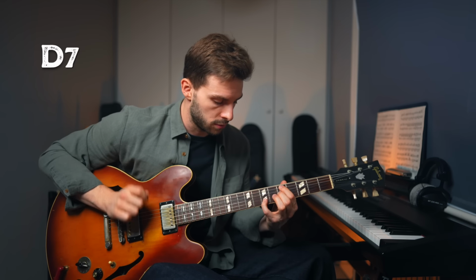As well as the diatonic harmony, we can also throw in some diminished passing chords to help with voice leading. Here are some shell voicing examples.